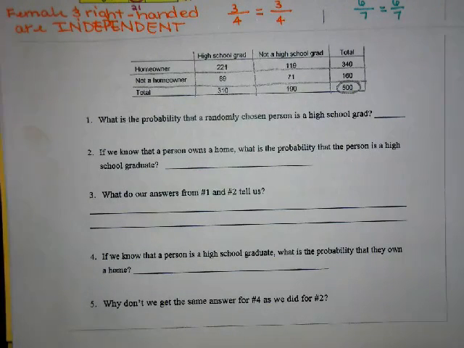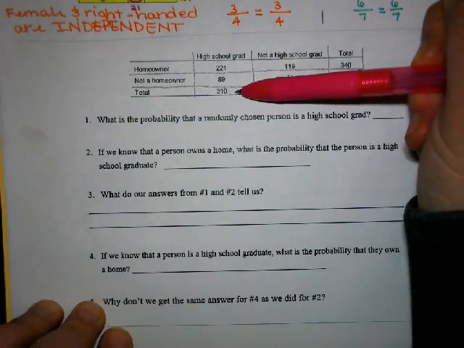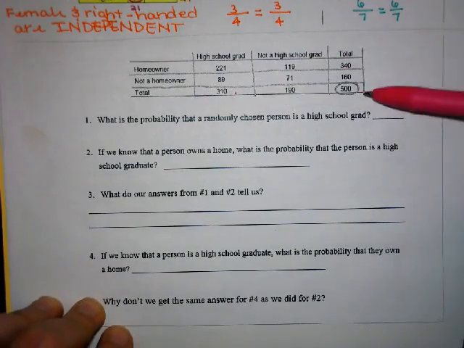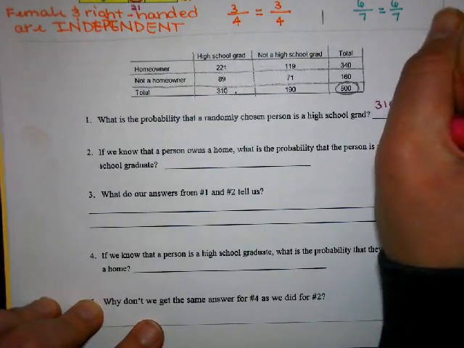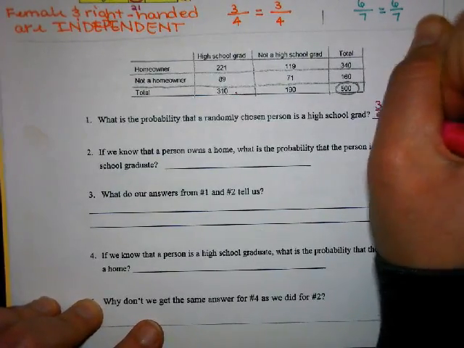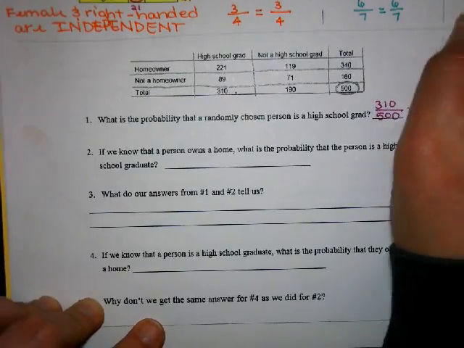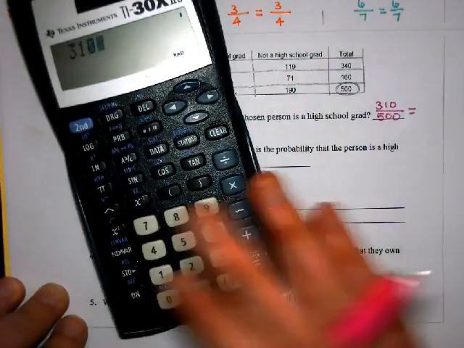We have 310 high school graduates out of 500. Which is 0.62.